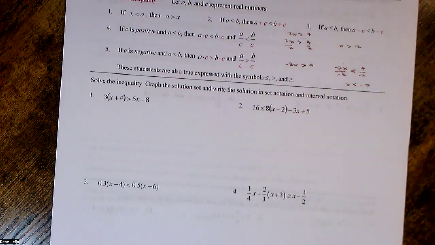All right? So I just needed to point that out. So be very careful when you do this, okay? And then the statements are also true expressed with the symbols.